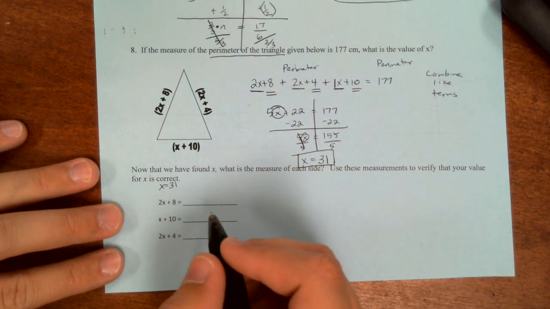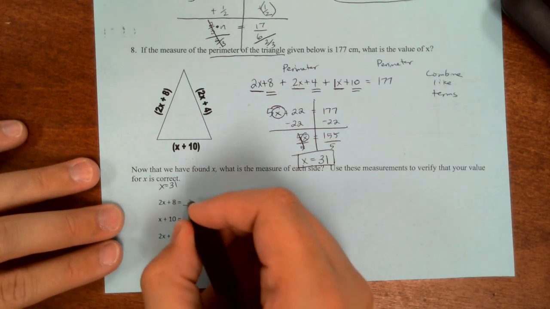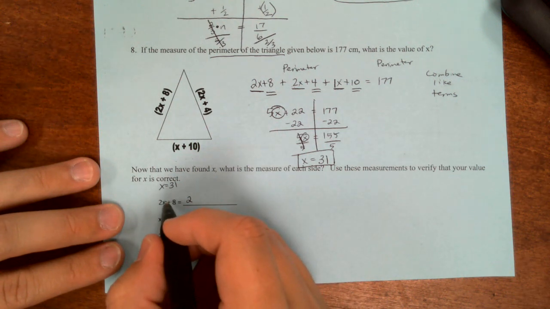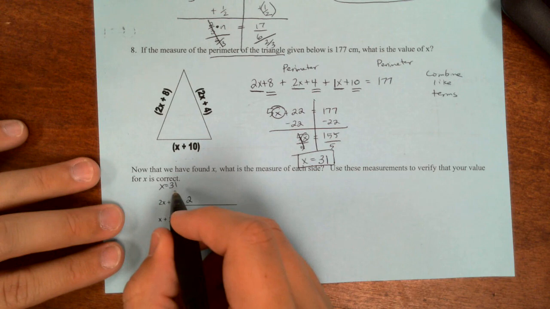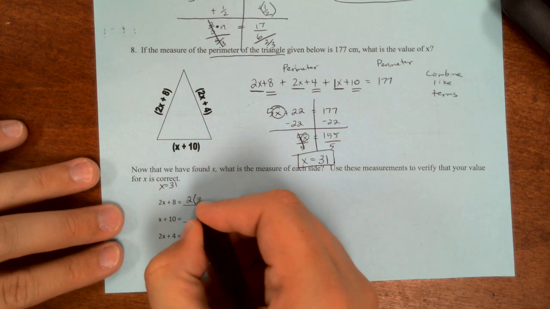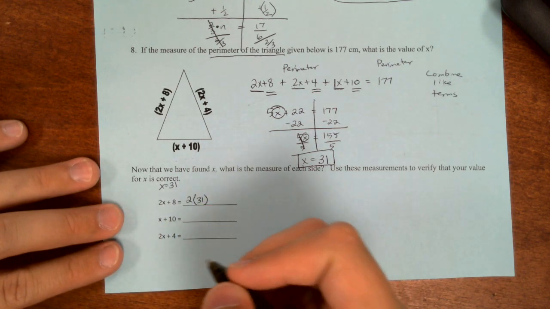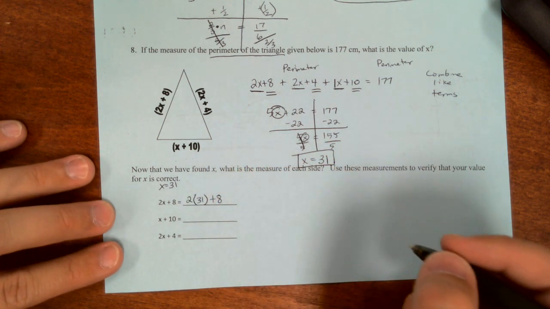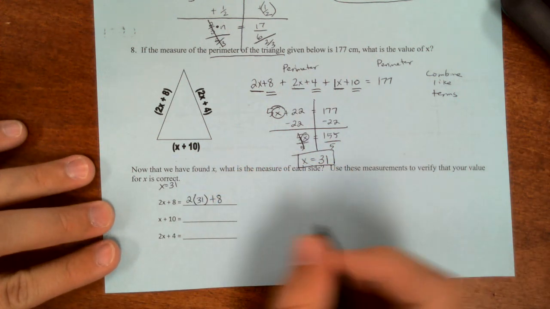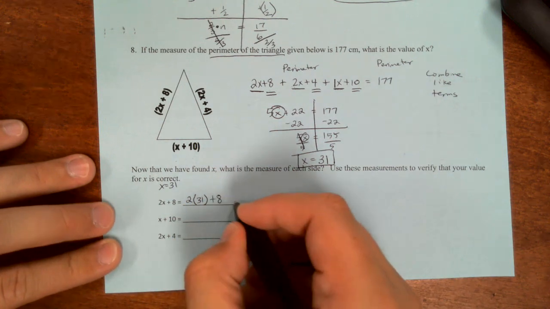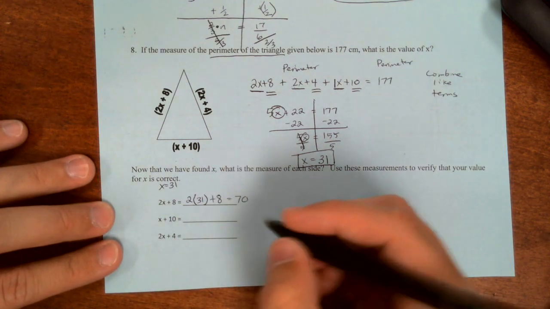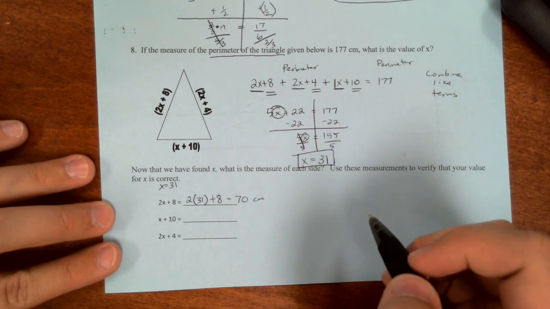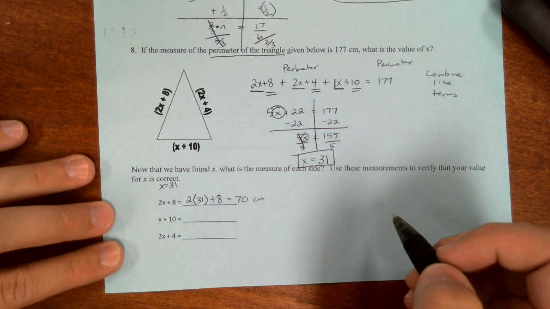Okay, so 2x plus 8. What we're going to do is plug in x equals 31. So anywhere there's an x in any of these three expressions, we're going to instead put parentheses 31. So the first side, 2x plus 8, will turn into 2 times 31 plus 8. We type this in the calculator exactly as is. We're going to get a value of 70. And this will be 70 centimeters, because we set up here that the perimeter was 177 centimeters.